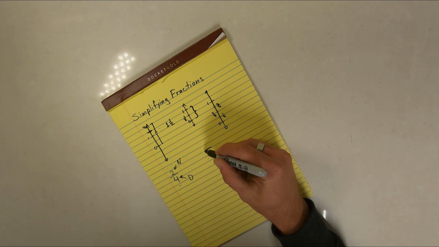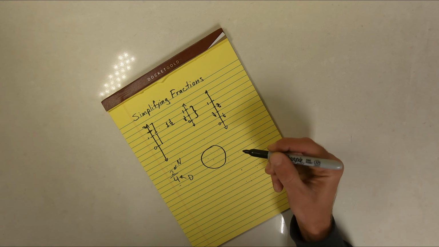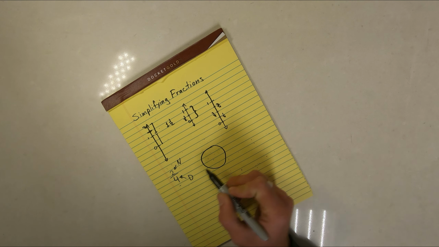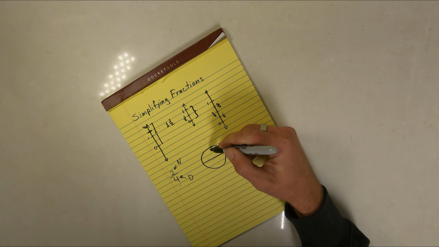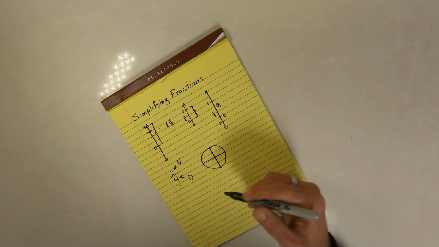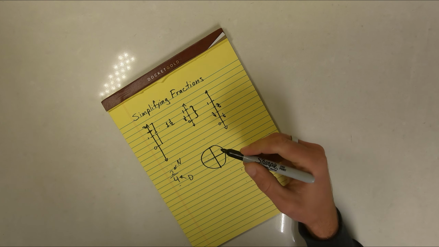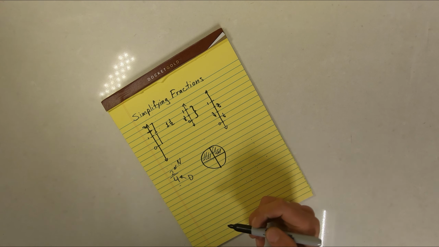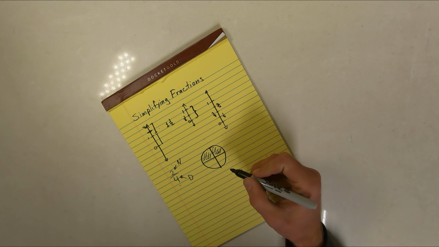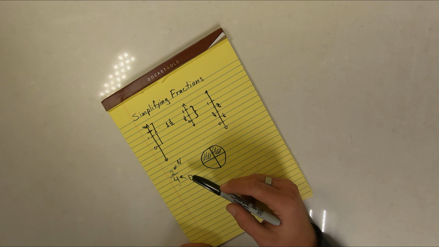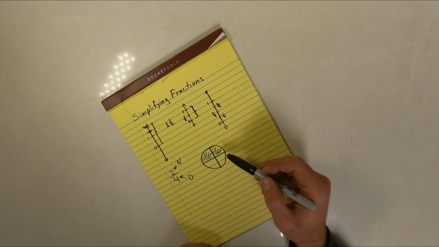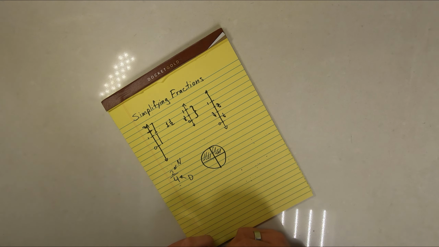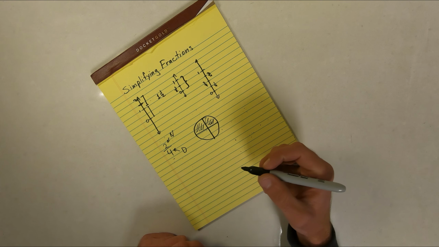So if we draw a pie chart, and since our pie is broken down into 4 pieces, we cut it into 4 pieces, and the numerator tells us that we have 2 of these pieces, so we have 1 and 2, which can also be broken down into half. When people talk about fractions, they usually talk about parts of a whole thing rather than a number line.